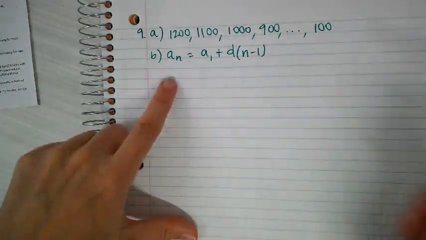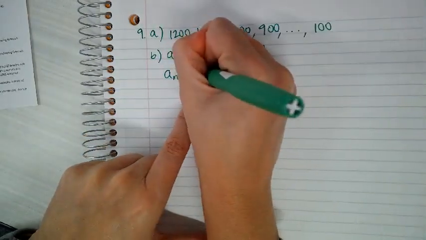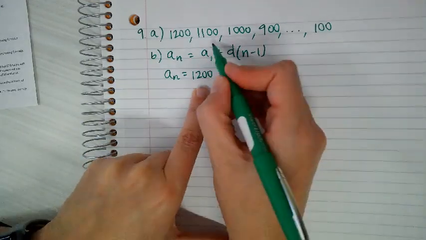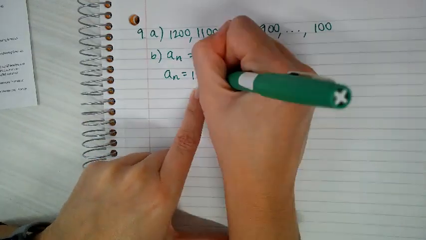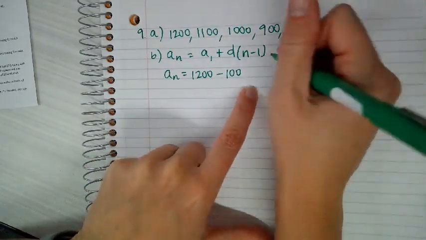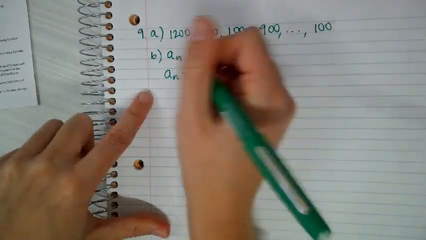So then my formula would be my first term, or the biggest winner, gets 1,200, and this is our first common difference that's negative. So the common difference is negative 100, so we'll be subtracting 100 times n minus 1, which I am going to clean up that formula, and I expect you to do so as well.